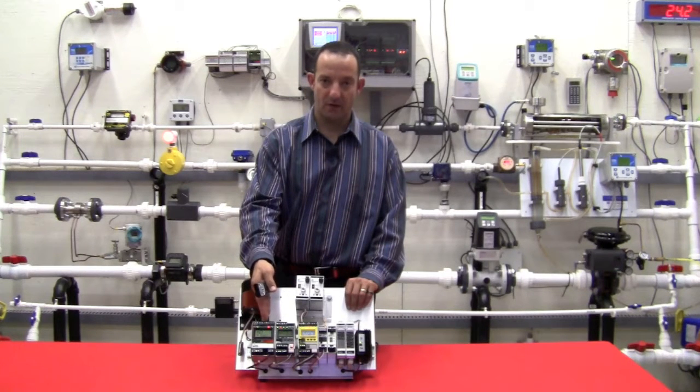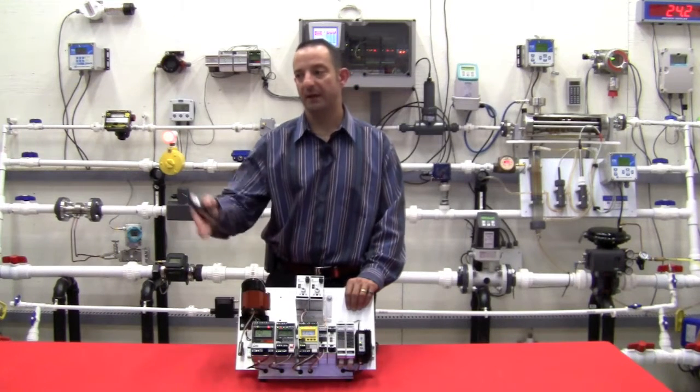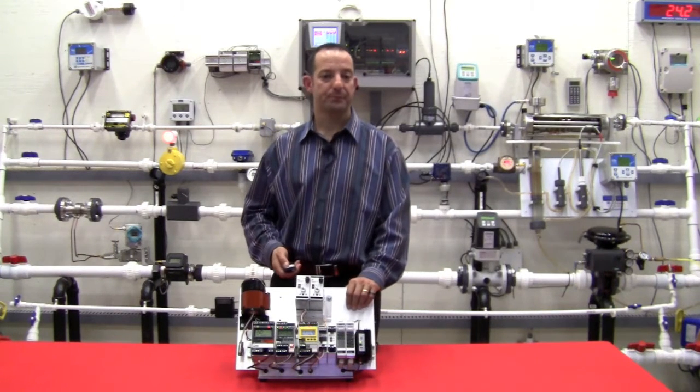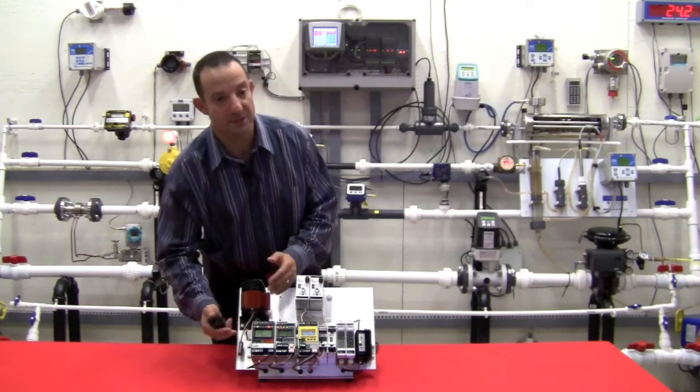And as soon as that HART fault bit gets set by the transmitter, the HIM will detect it and notify the control system. So let's talk about the features in particular of the HIM.